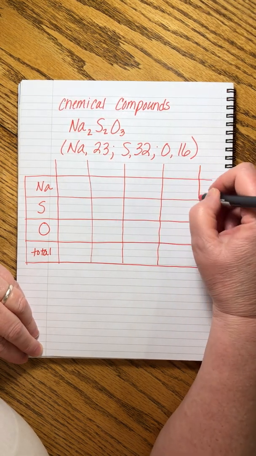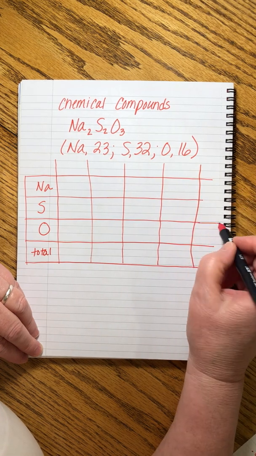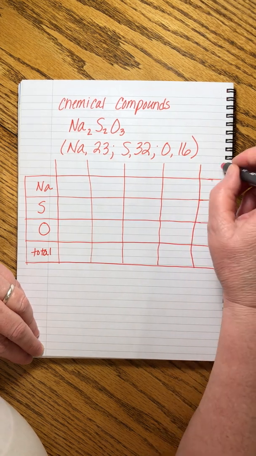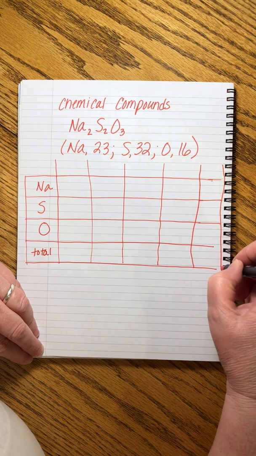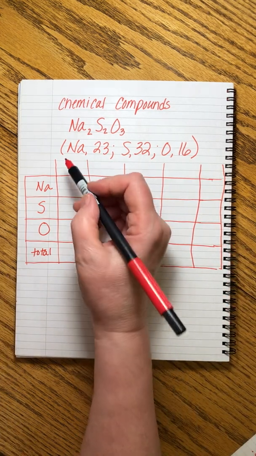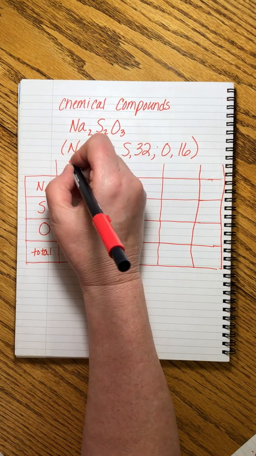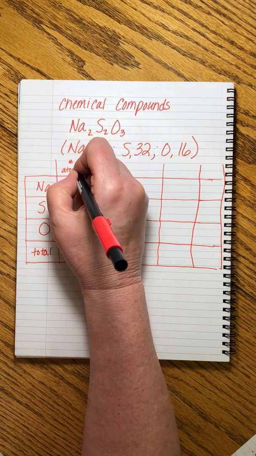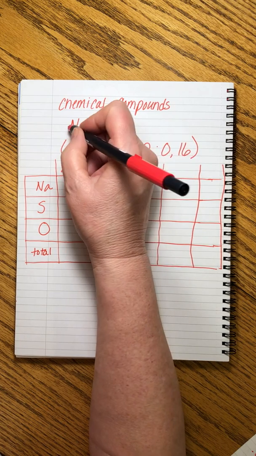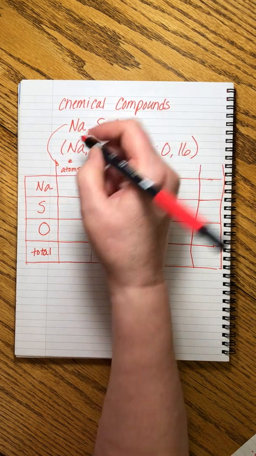If you've got the room, you can make, ooh, that was wobbly. I'm gonna make a 5th one, and that will give us a place to do a little calculation. That'll be cool. Okay, so the first thing we wanna do is we need to know the number of atoms that we're using to brew up this recipe. That comes from this information.